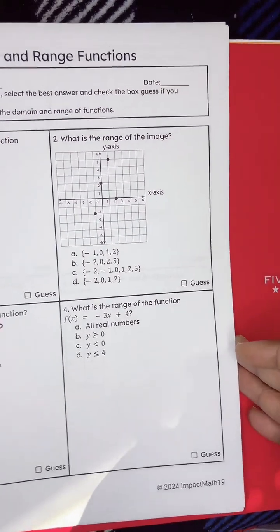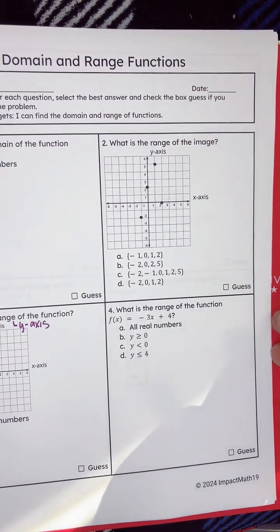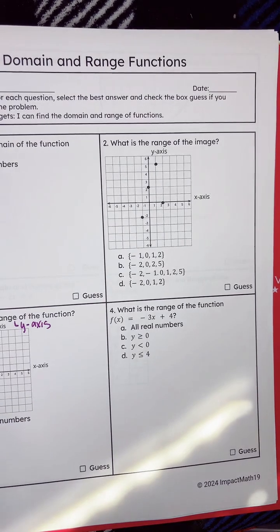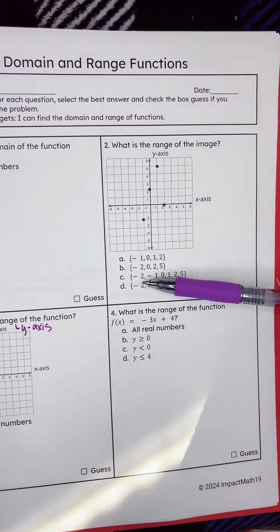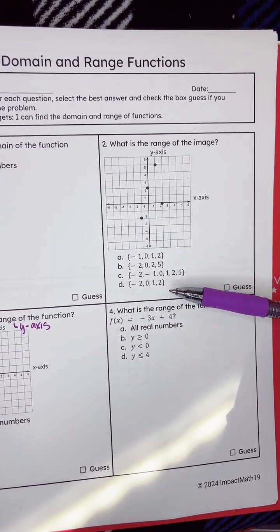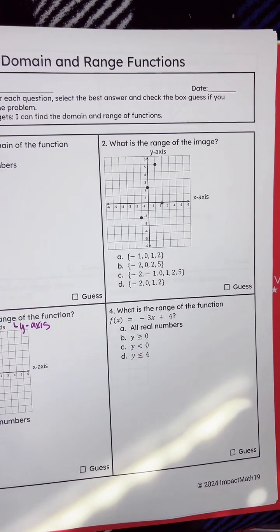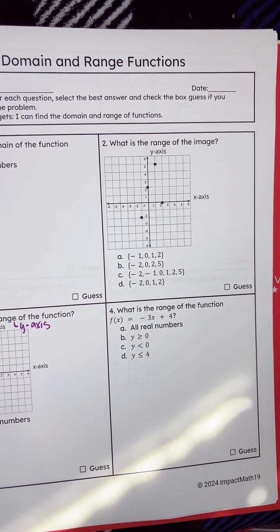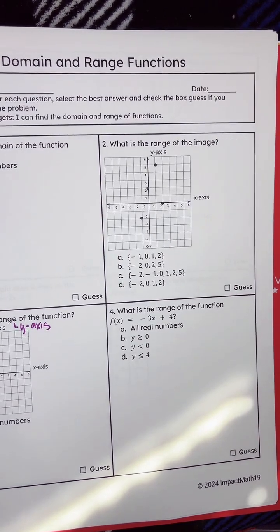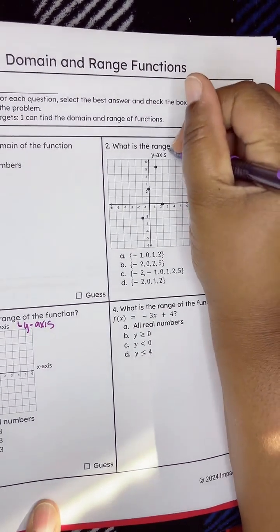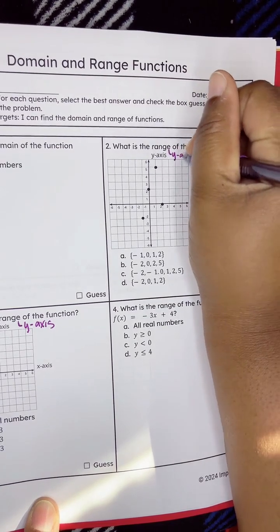All right, let's go to number 2. What is the range of the image? Do you guys get A, B, C, or D? What do you guys say the range is? Okay, I see C come in. Remember, you got to think about what is range. Is range x's or are they just y's? So the range is we're looking only at the y-axis, right?